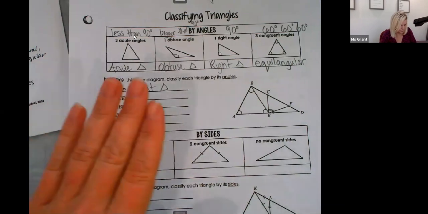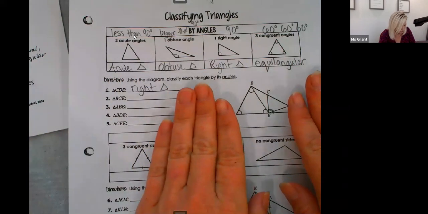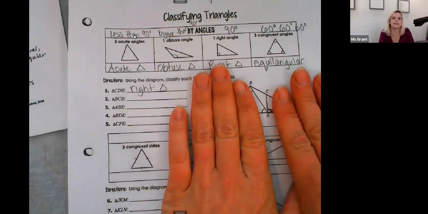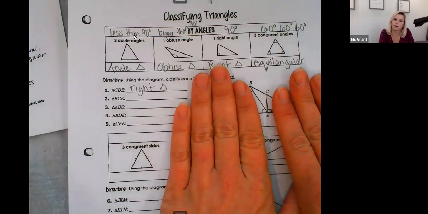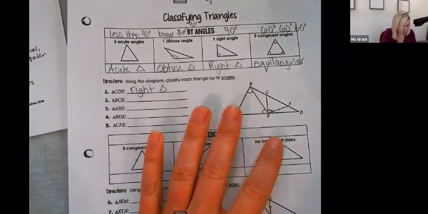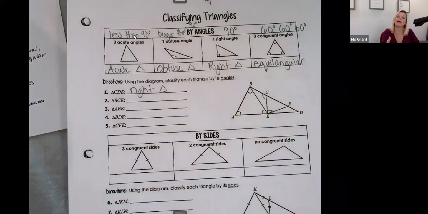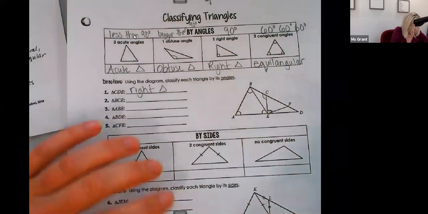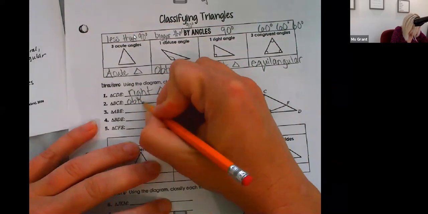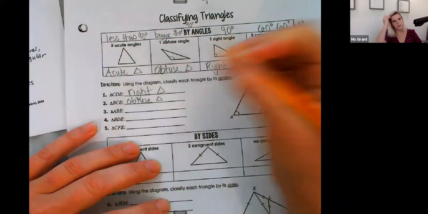BCE. BCE is that one. Notice how BCE, angle C. What's angle C? Someone tell me what's angle C. What's so interesting about angle C? Andrea. It's obtuse, bigger than 90 degrees. That makes the triangle itself an obtuse triangle.